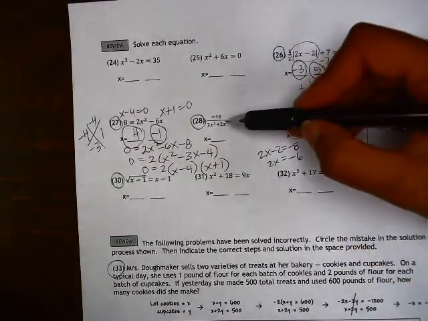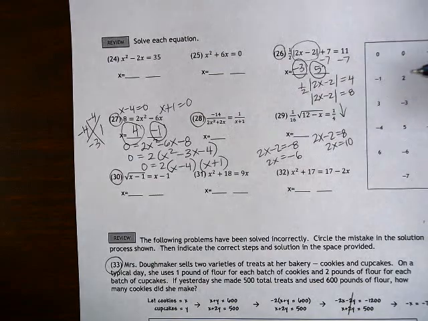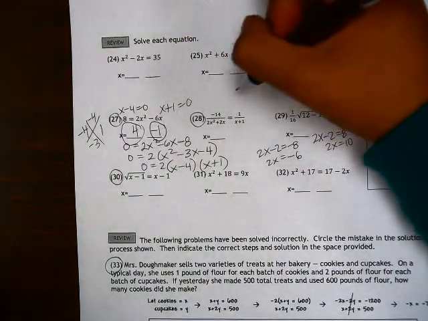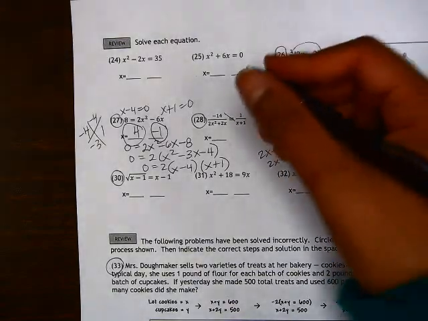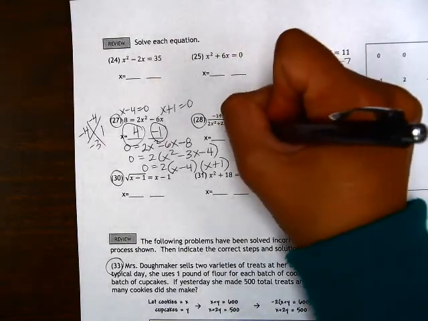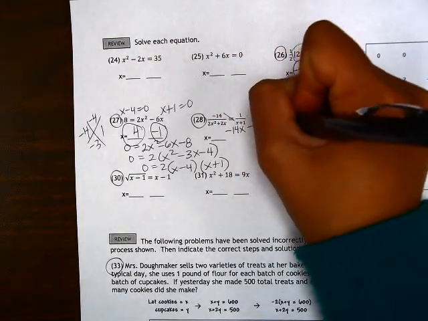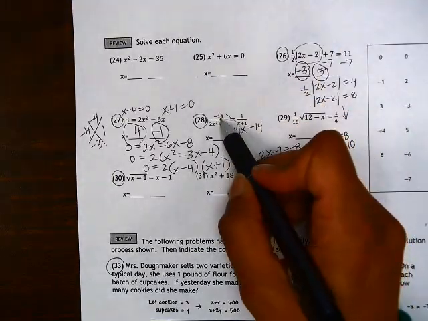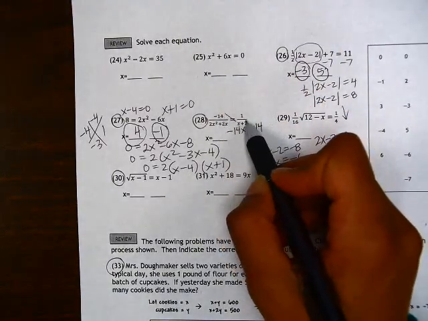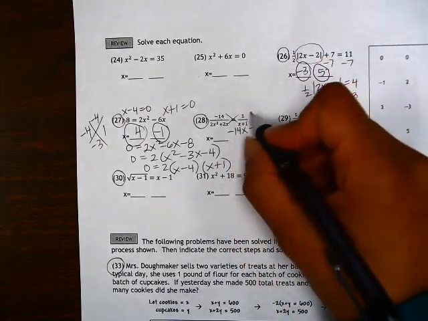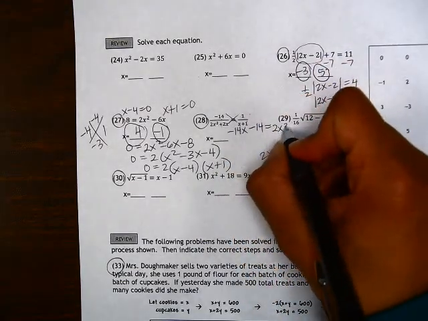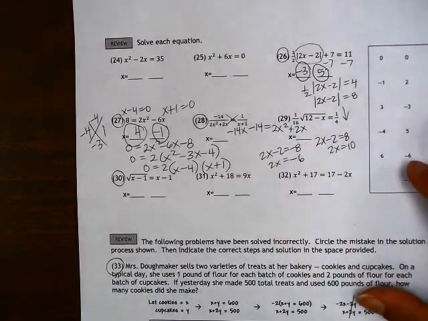Alright, number 28, we have an equation with fractions on both sides. Here we can cross multiply. Because we have one fraction on both sides, I'm going to cross multiply. This gives me negative 14x minus 14, because I'm multiplying negative 14 times x and negative 14 times 1, equals, this side is 1 times this, which is just 2x squared plus 2x.